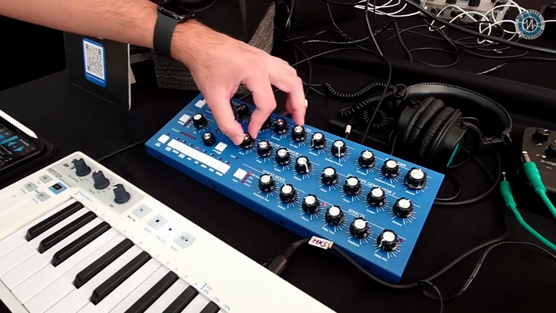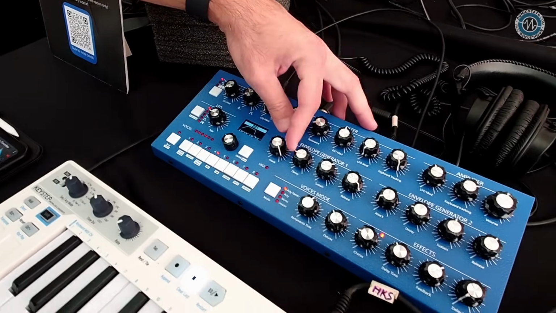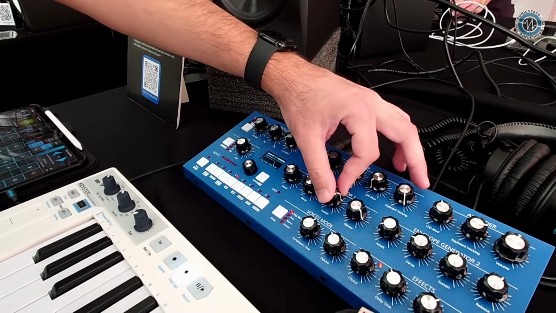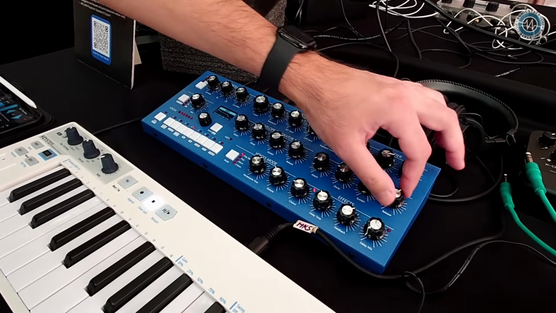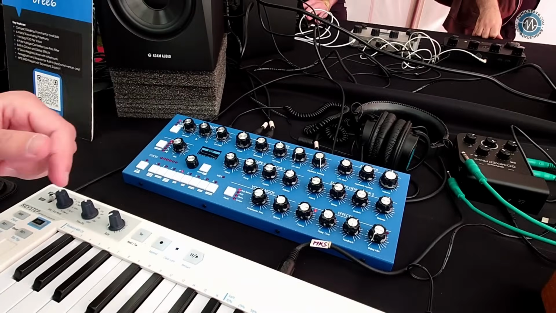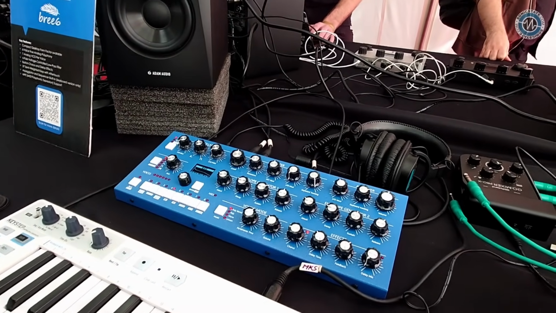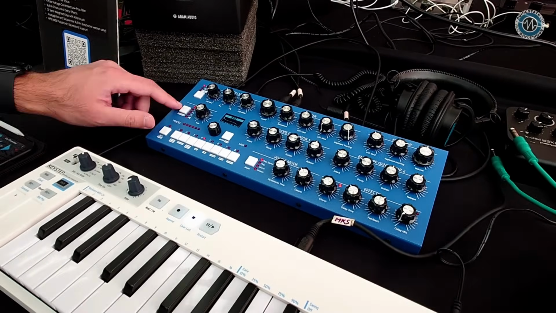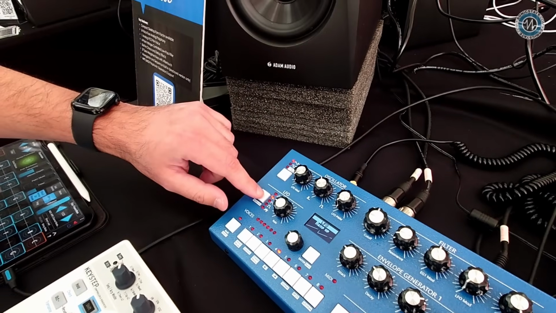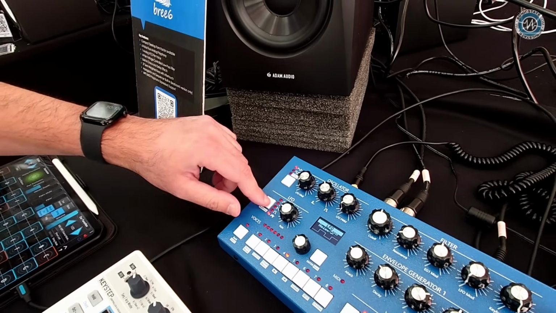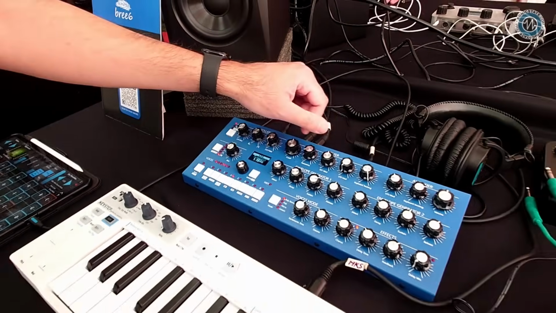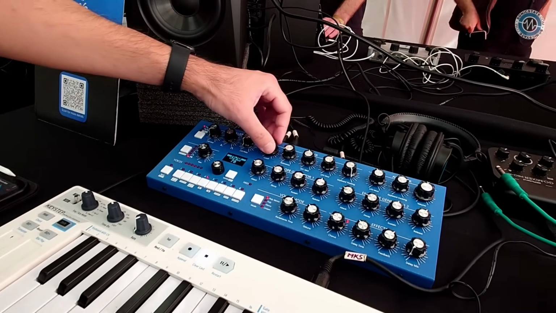Then you have the envelopes. They are classic ADSR envelopes. You have attack, decay, sustain, and release. And 2 envelopes. Yes, 2 envelopes. The first one controls the filter, while the second one controls the amplifier. Then we have an LFO with 5 waveforms: triangle, ramp up, ramp down, square, and sample and hold, random sample and hold. You can modulate, let's modulate the filter, for example.